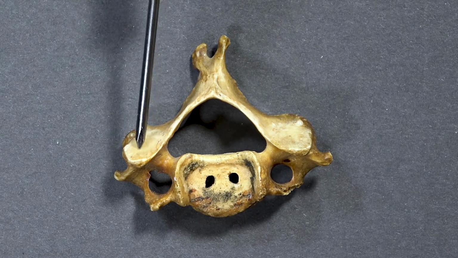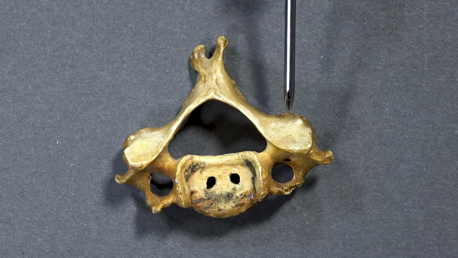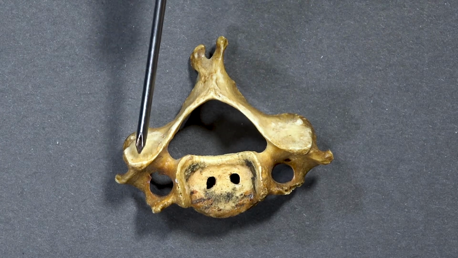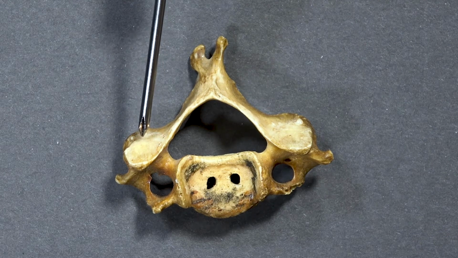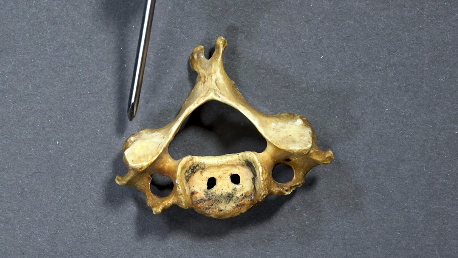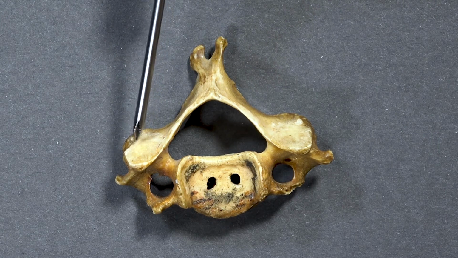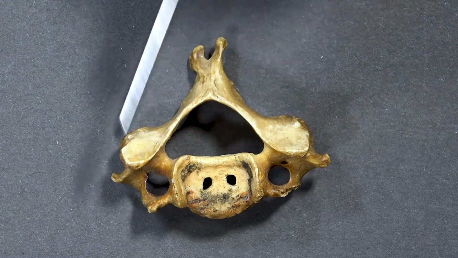We can also see a long shelf of bone here. What we're looking at here is the superior articular process of the articular pillar. I'll show you another view here in a second of the articular pillar, but there's a very smooth surface right here, and that is the facet joint.